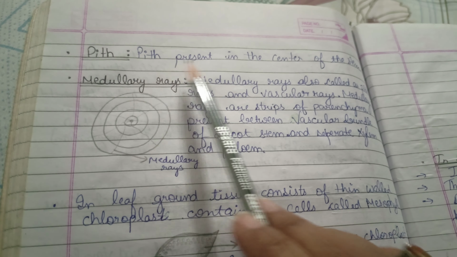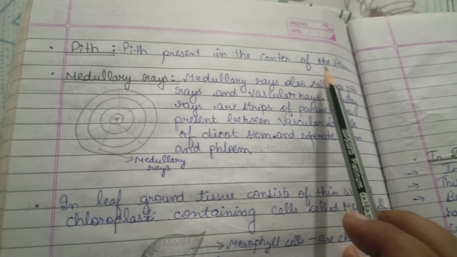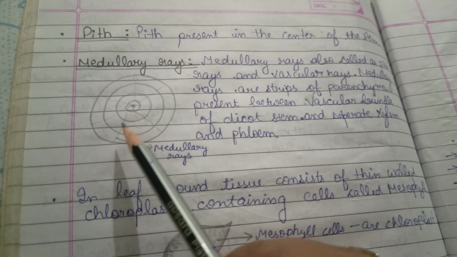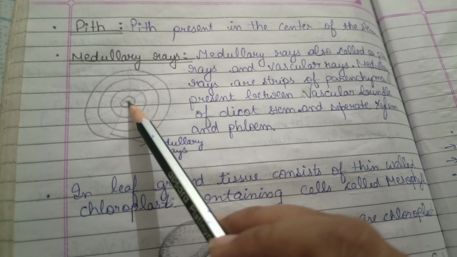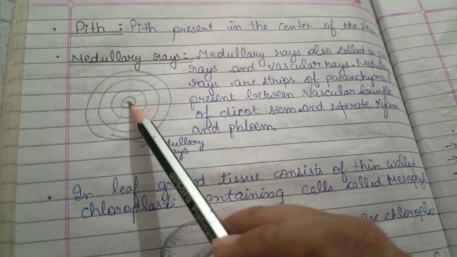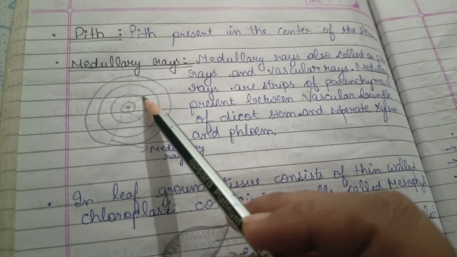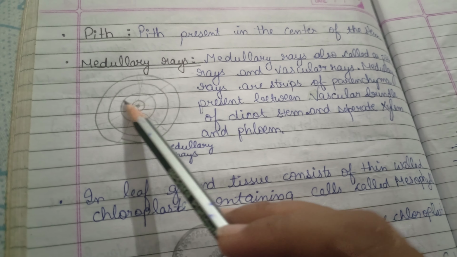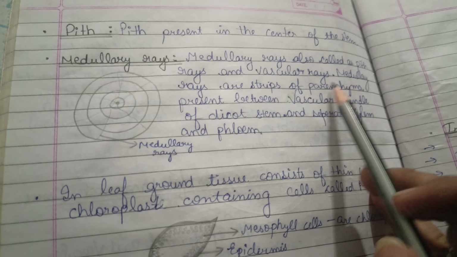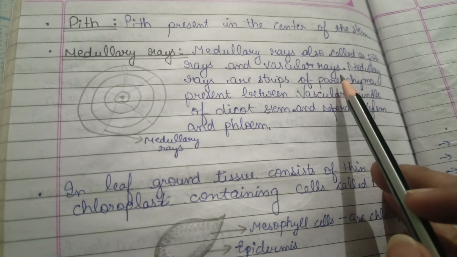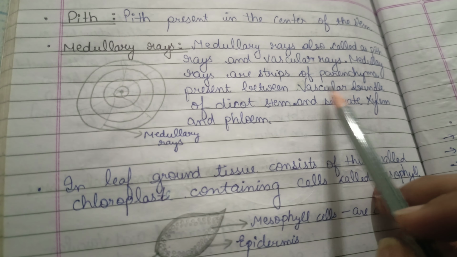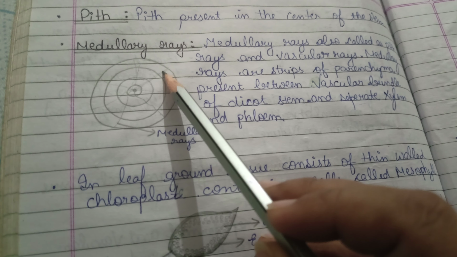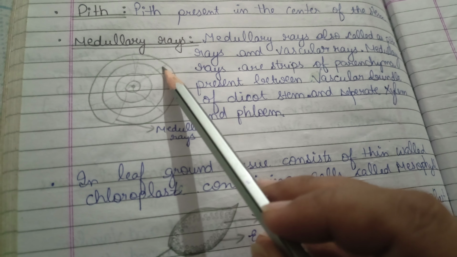Now pith is present in the center of the stem. Now medullary rays: you can see this is the pith which is present in the center, and from this pith the lines arise which are called medullary rays or pith rays. These lines are called medullary rays, pith rays, or vascular rays. Medullary rays are strips of parenchyma. Basically these strips are made up of parenchyma tissue, which is a living tissue.